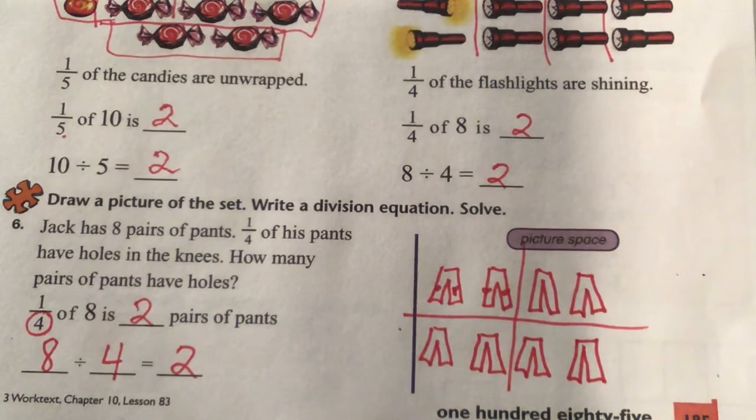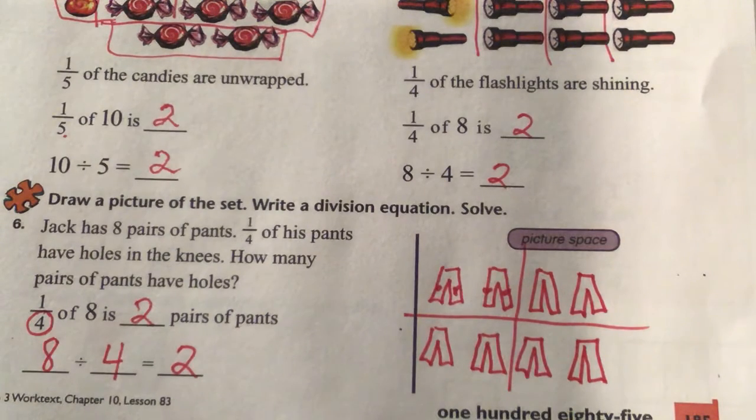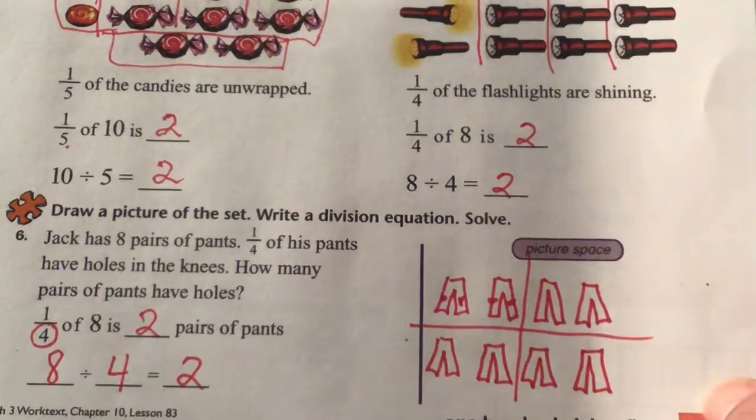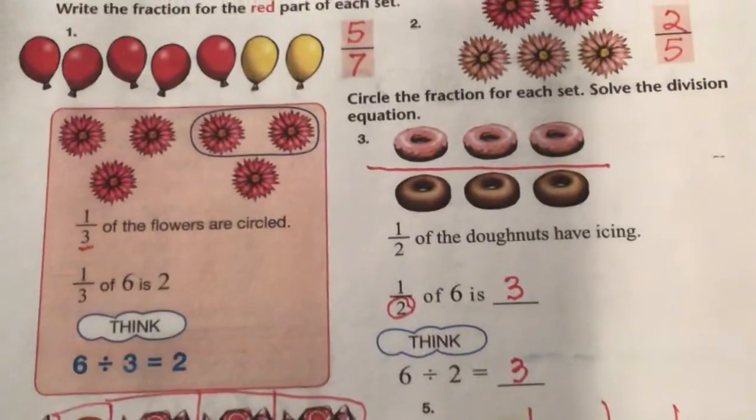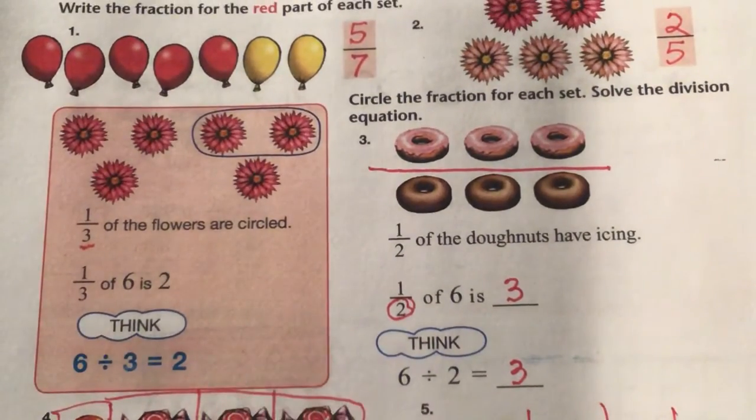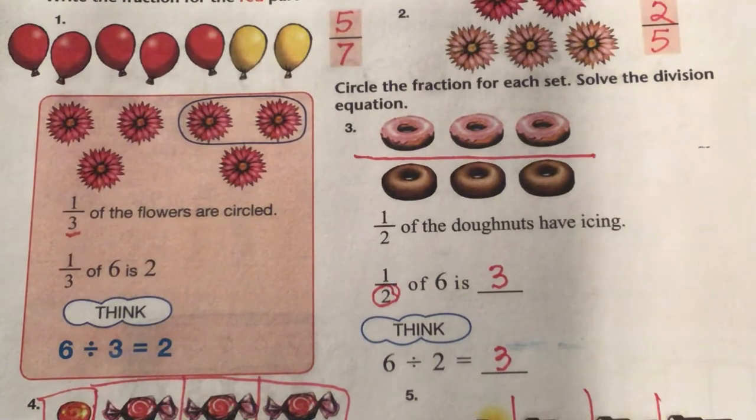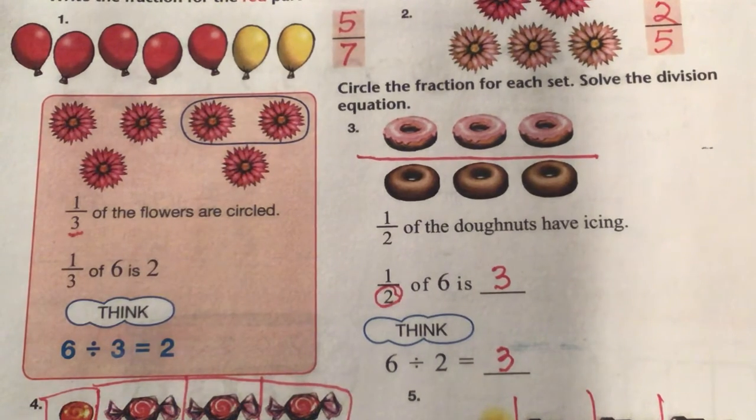Don't rush through it. Remember, you can always use this front side as reference, especially those colored boxes here. They always give us good examples. We can come back and ask, okay, what did they do in that one? How did they do it? What did they circle? And use that as your reference.